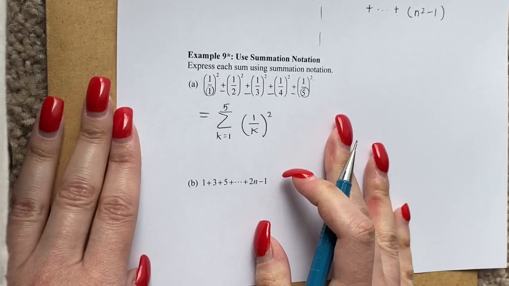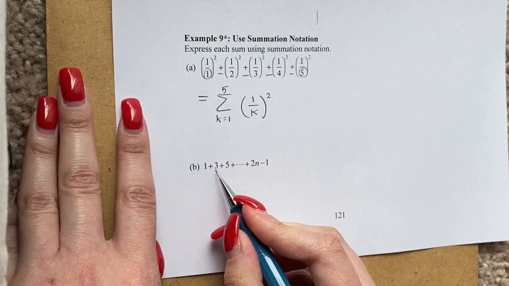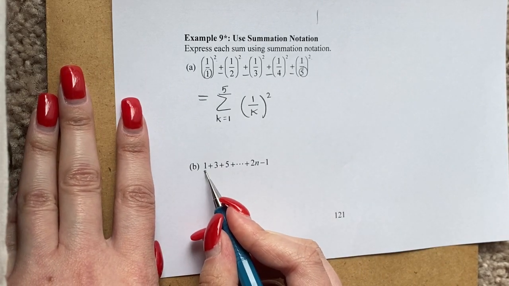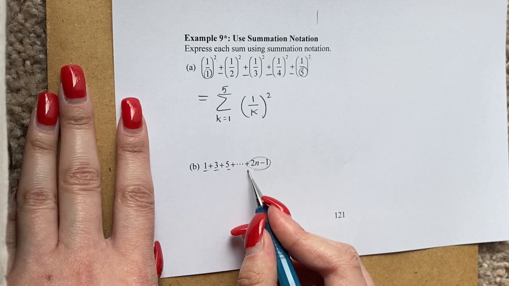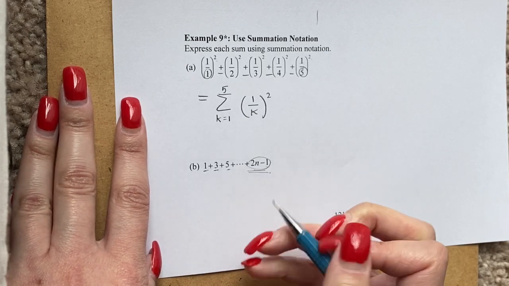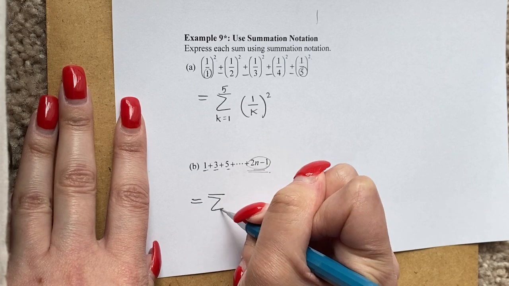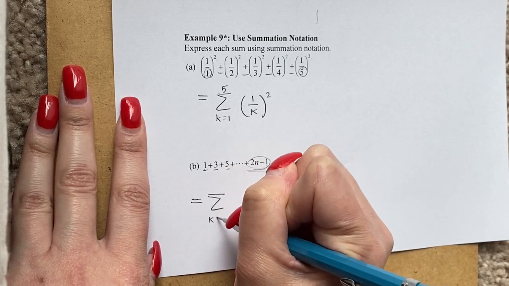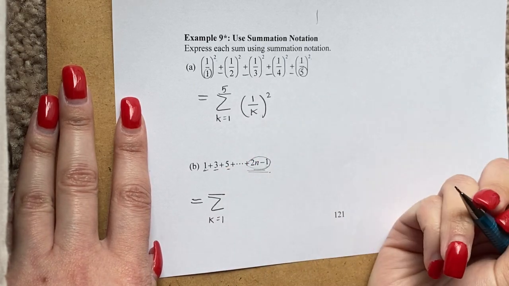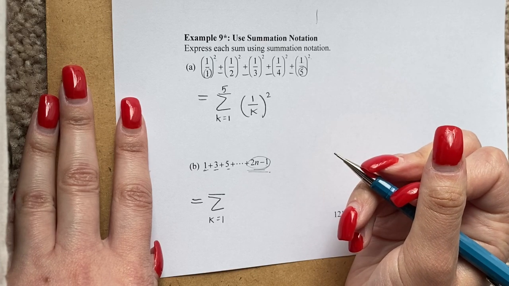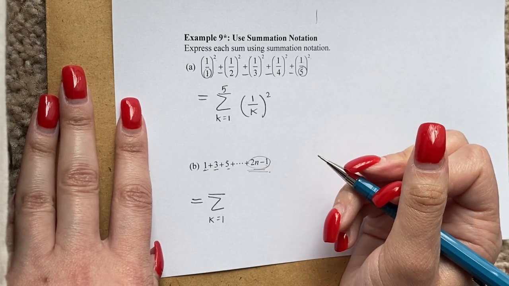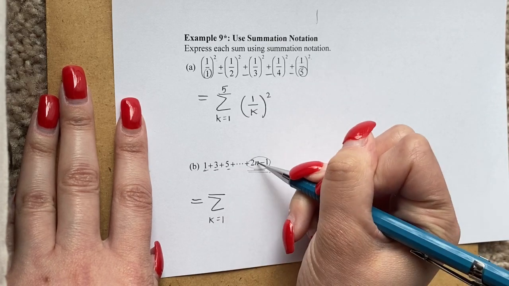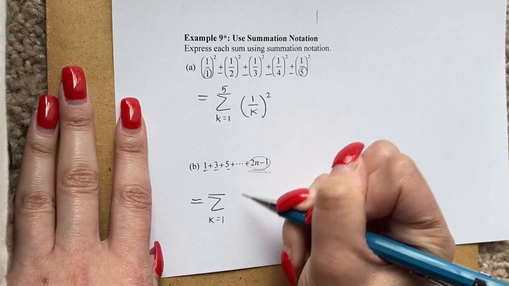Let's look at this one. You're going to tell me, okay, so 1, 3, 5, and then I have this formula. This one is super helpful. Why? Because it's the addition starting at k equals 1, and then what's going to be that? Well, I'm not sure. If you plug 1 here, what do you have? 2 times 1 minus 1 is 1.